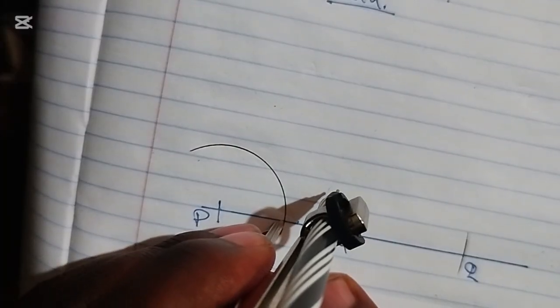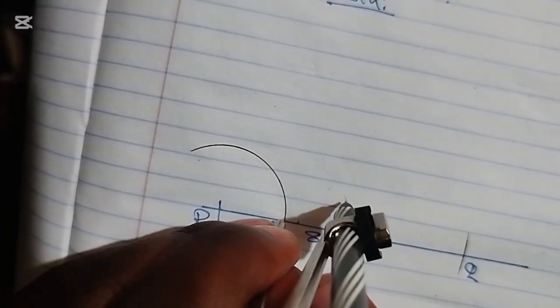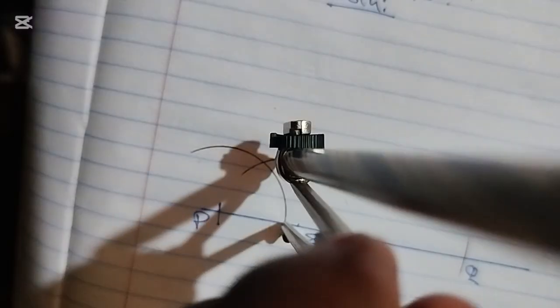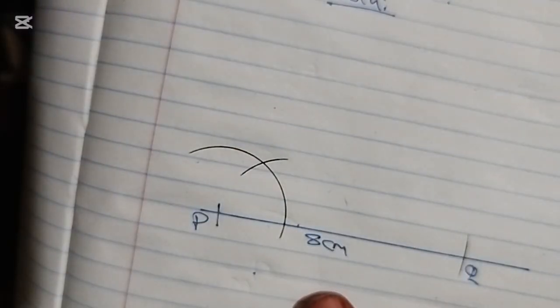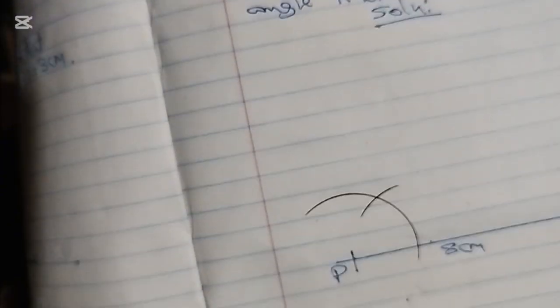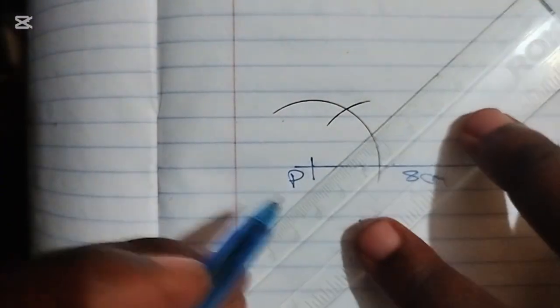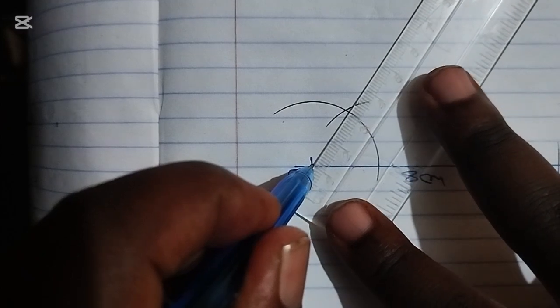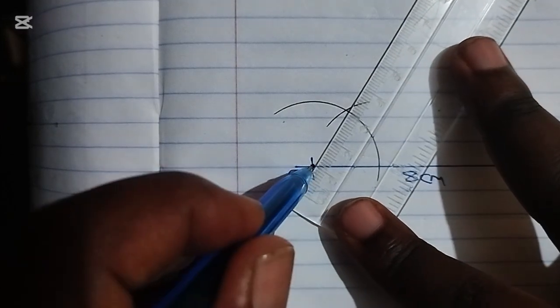I'm going to make another arc like that. After that, I'm going to join using a ruler from P to where those two arcs have cut each other.